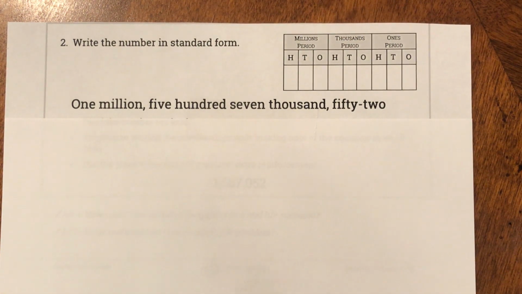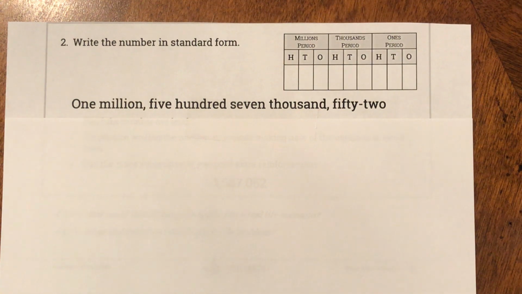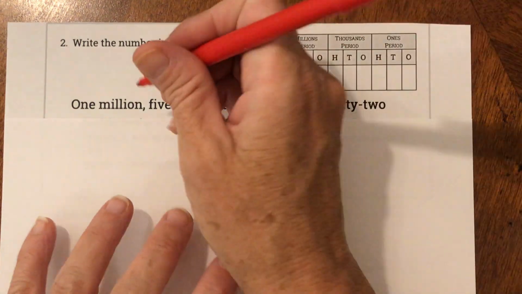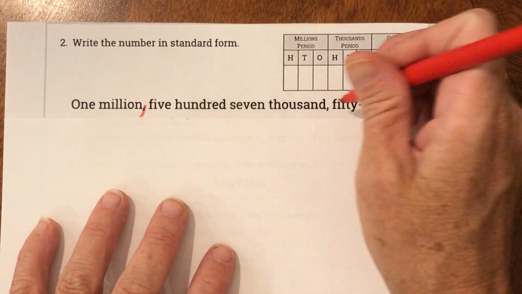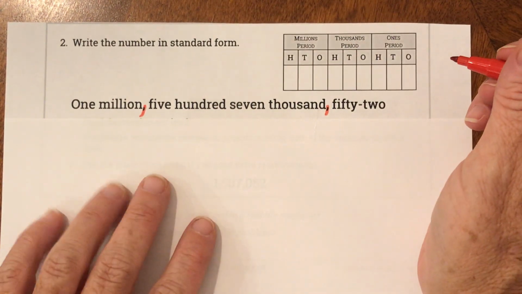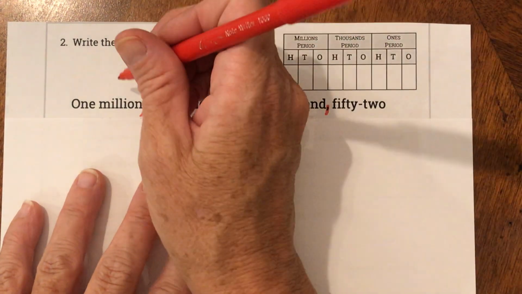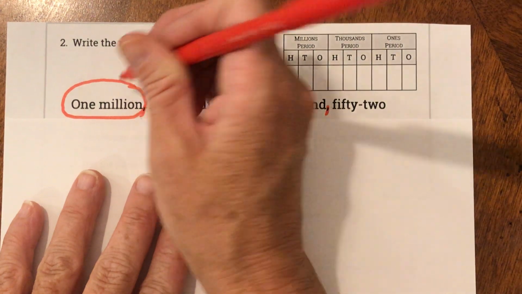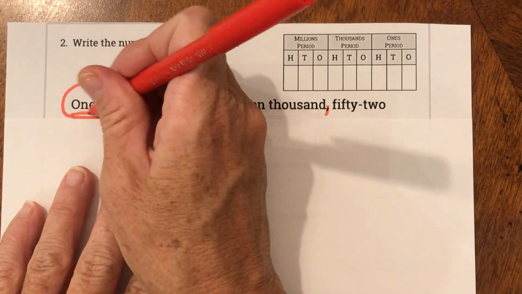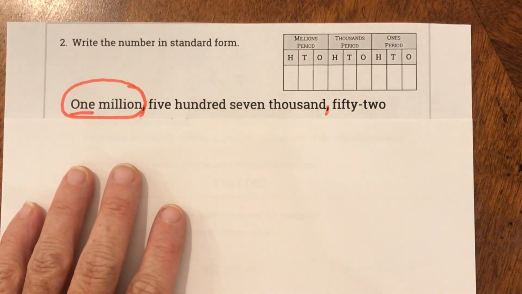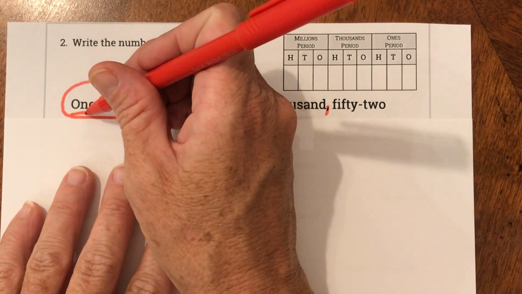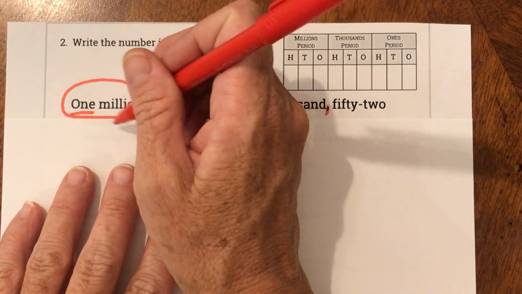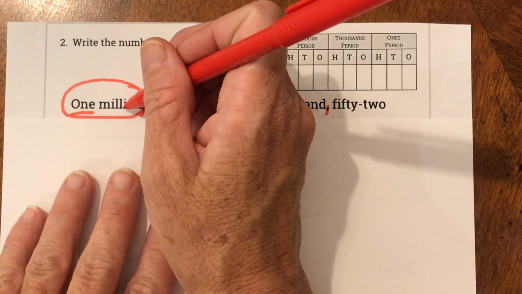Okay, so this time they gave it to me in words, and they want me to put it in standard form. So the opposite of what I just did. Okay, so what I want you to notice is we have these commas that are separating my periods. Okay, so I'm going to look at this first one together. So what I have here is I have 1 million. So 1 is my number and million is my place value period.